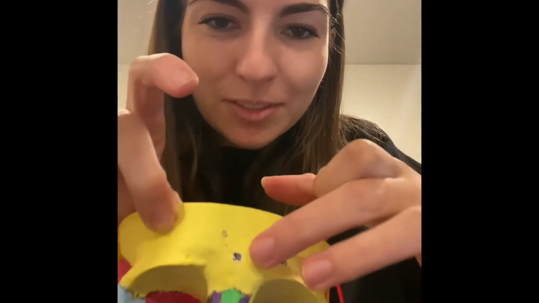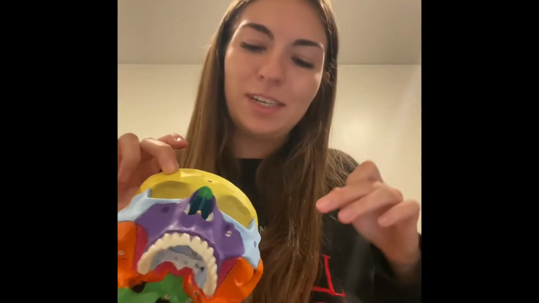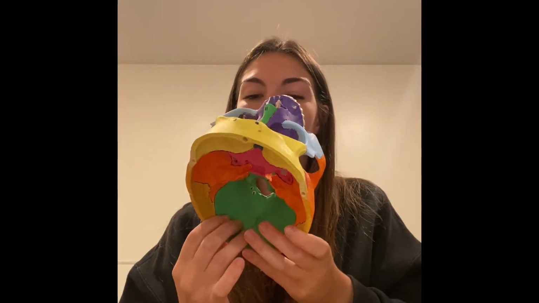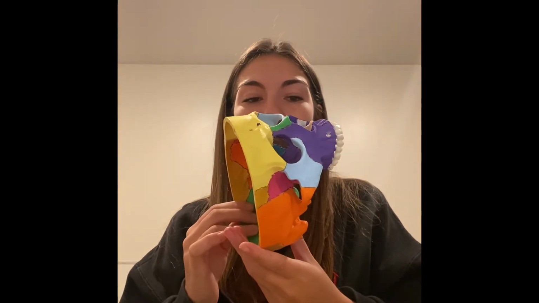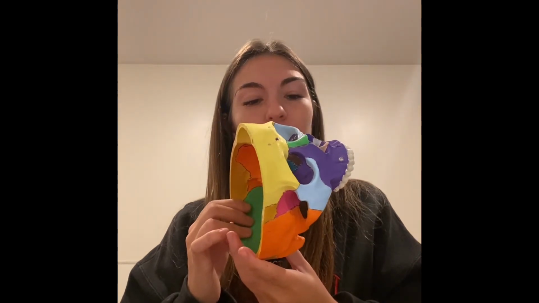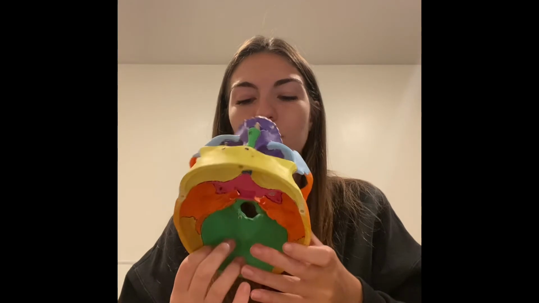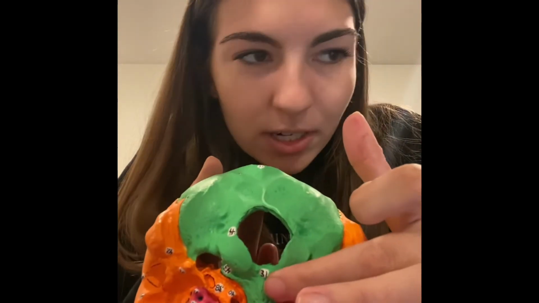I kind of messed this one up when I was writing, but 30, and then pharyngeal tubercle is going to be on this side. From this view, it's right here.